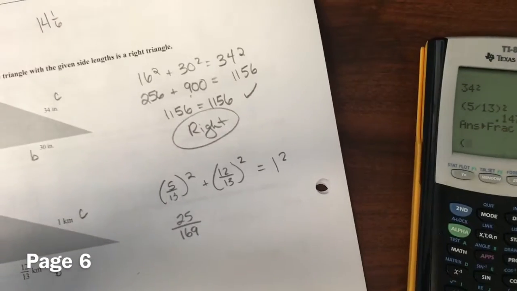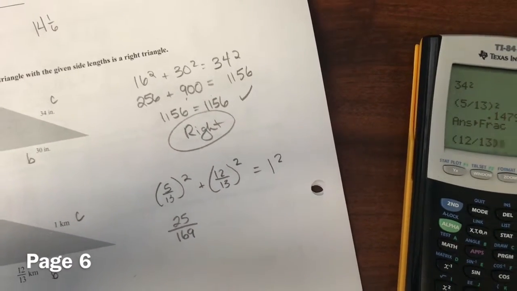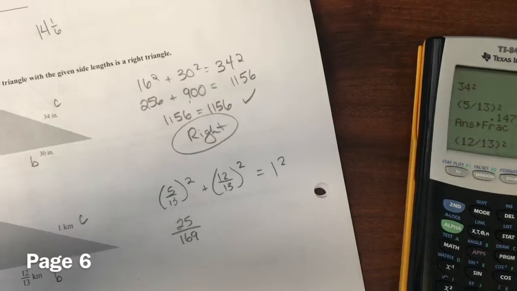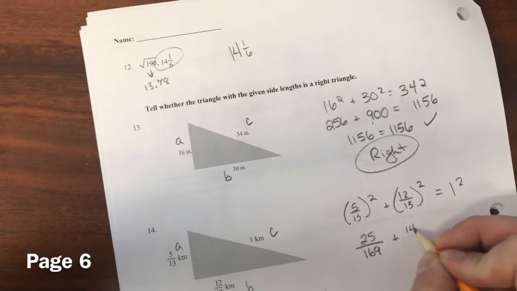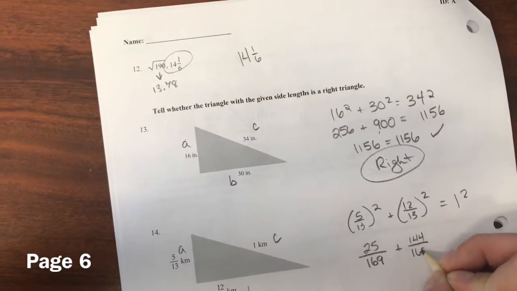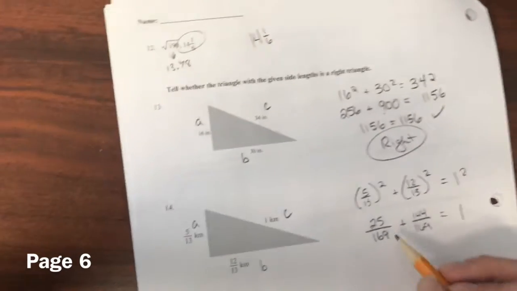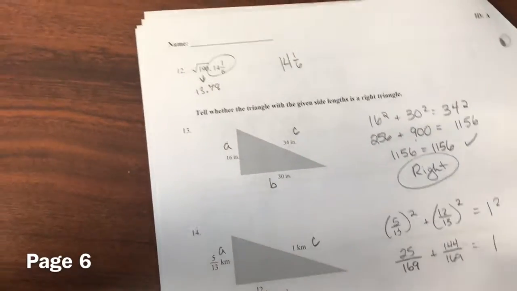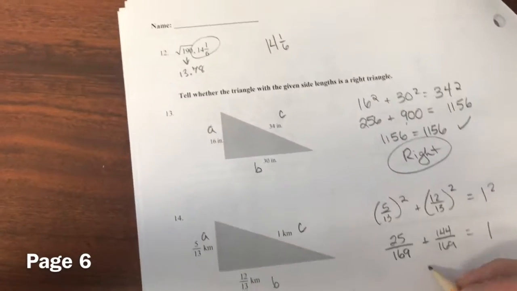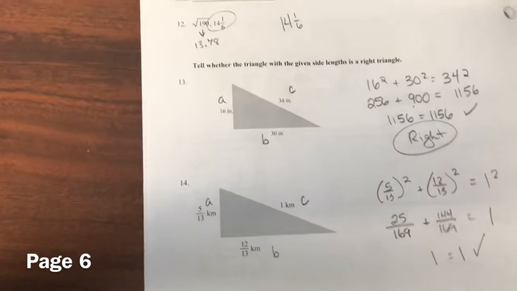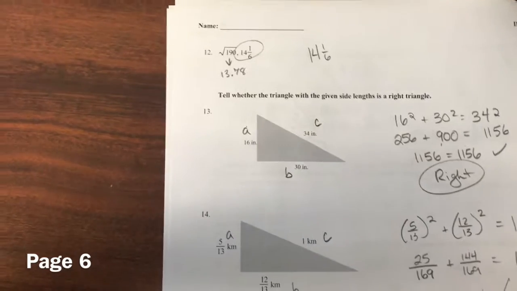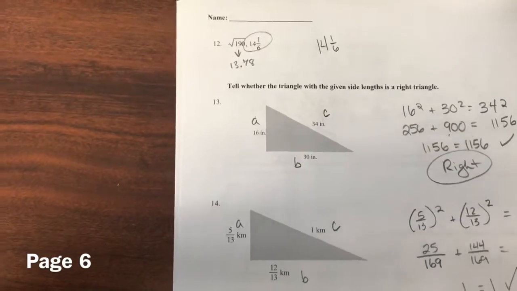So let's do 12 over 13 squared. My guess is 144 over 169 if I hit math frac. Wow, I'm a sorcerer. 144 over 169. 25 169ths plus 144 169ths is 169 169ths. 1 equals 1. It's right again.